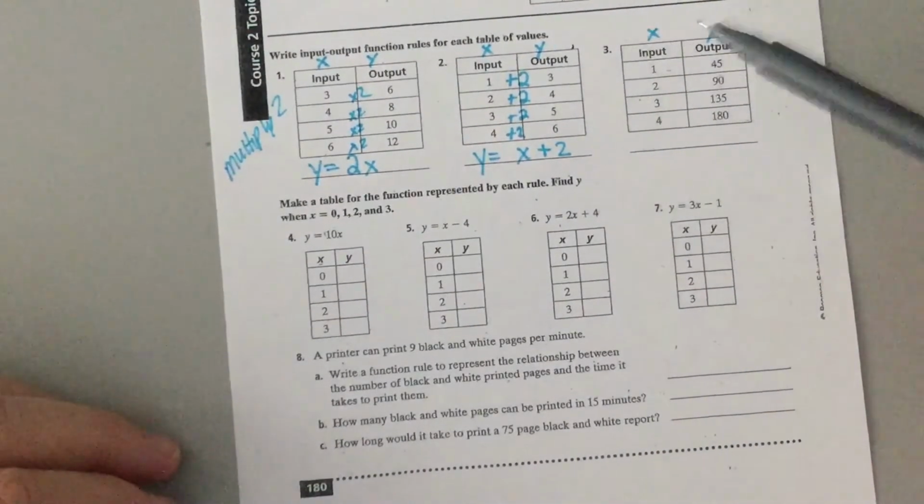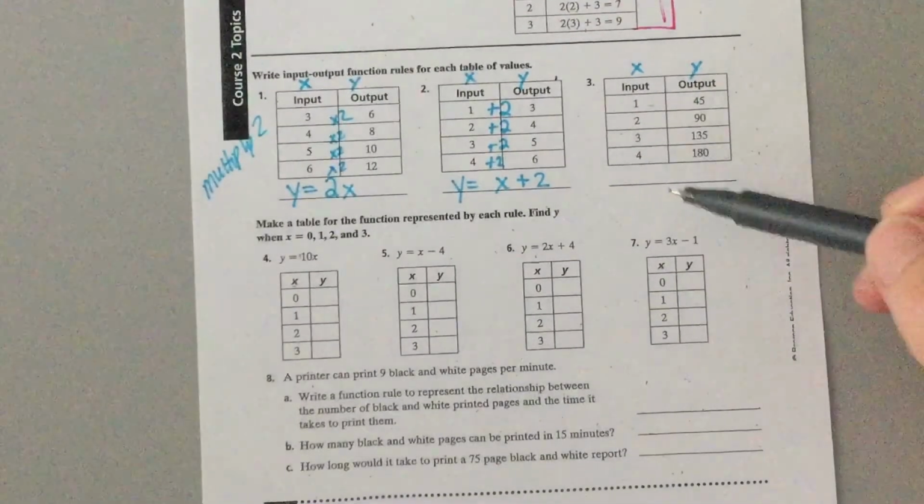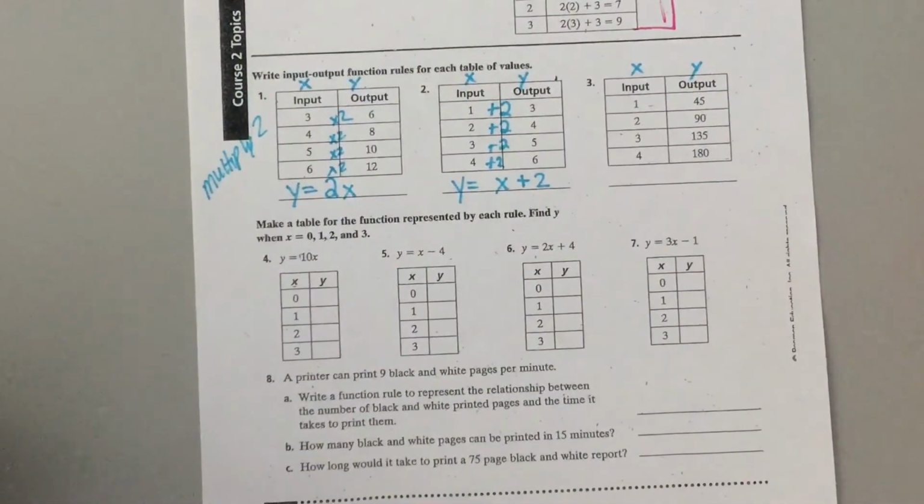All right, so go ahead and I'm going to give you a few minutes. I want you to do number 3 by yourself. So you're thinking to yourself, what am I doing to my x or my input to get my output or my y? Does it work for every one of my inputs? How do I write that equation?